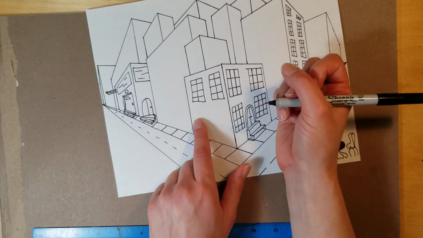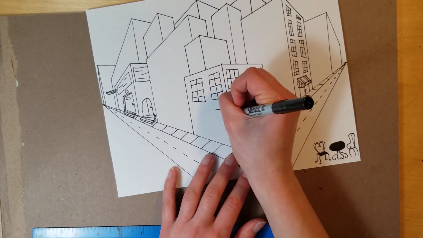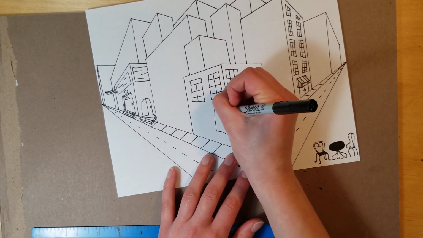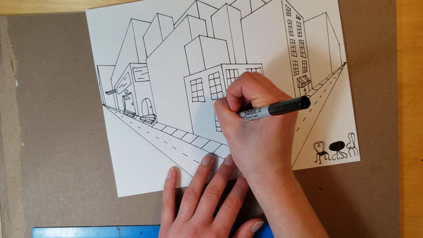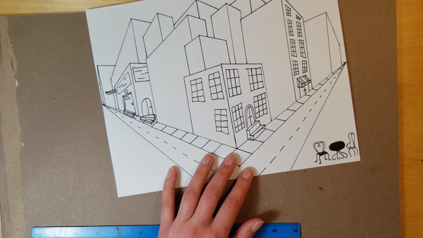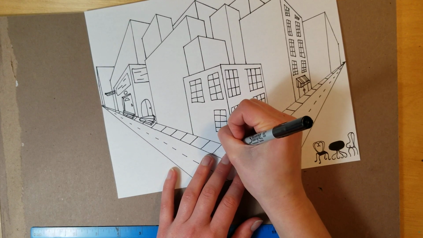Cool. This side is not going to have a door. The door's on this side. But I will put a little planter.